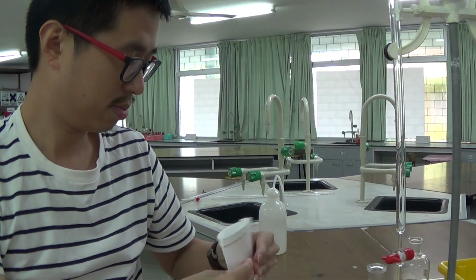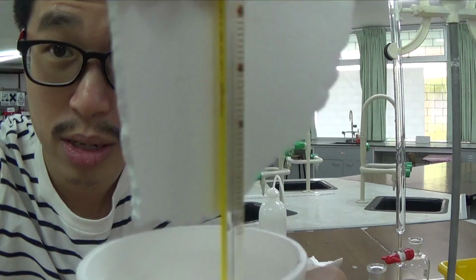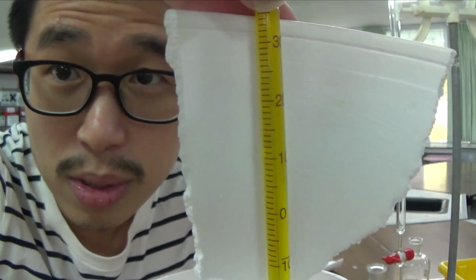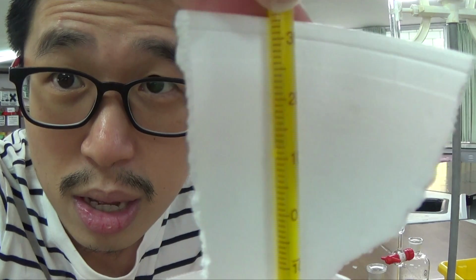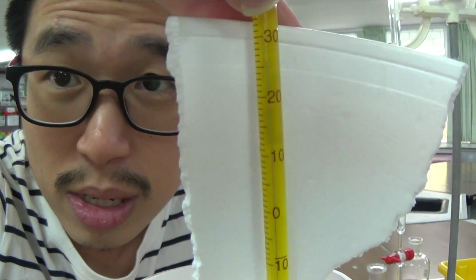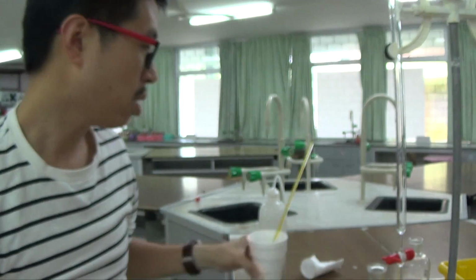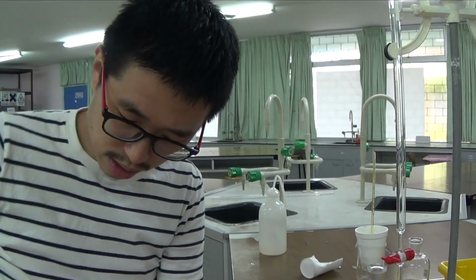That is much better. So white background, you get 26.0. So you see the silver, the line inside the thermometer. 26.0. Okay, so I'm going to record that as the highest temperature, 26.0 degrees Celsius.